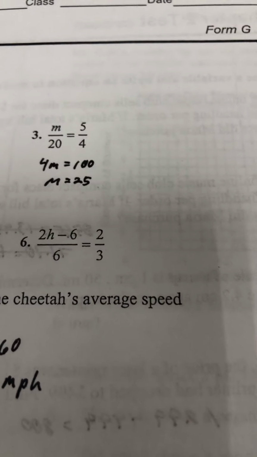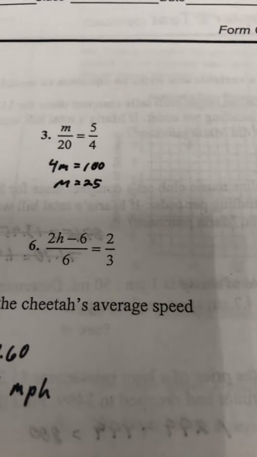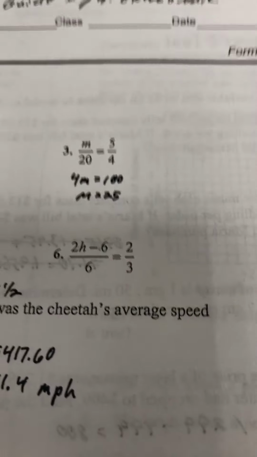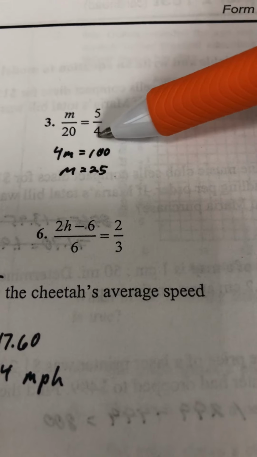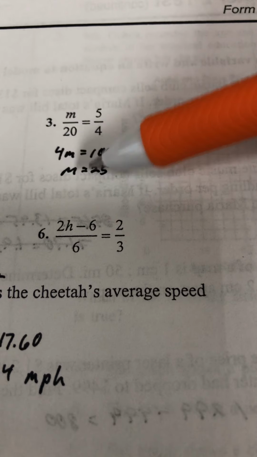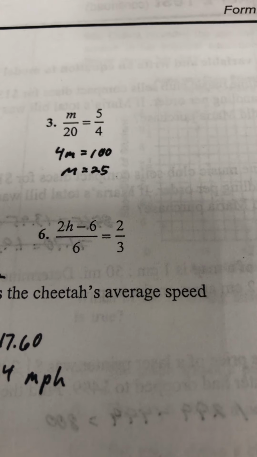Slow this down as you need while you're reviewing for this test. You could pause it and come back to it because I'm just going to run right through it. My 4 times m looks like 4m. 20 times 5 is 100. I divide both sides by 4 in order to get m by itself, and that gives me 25.